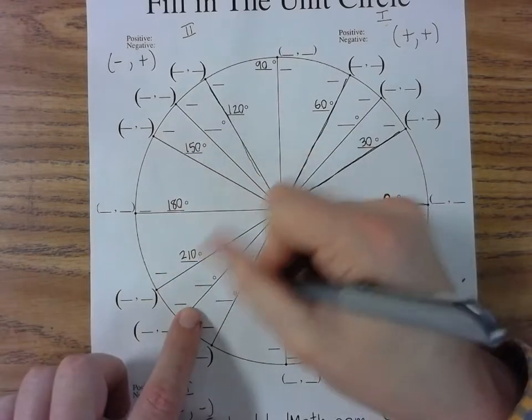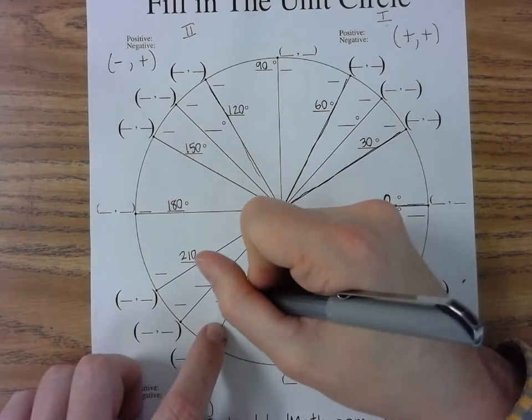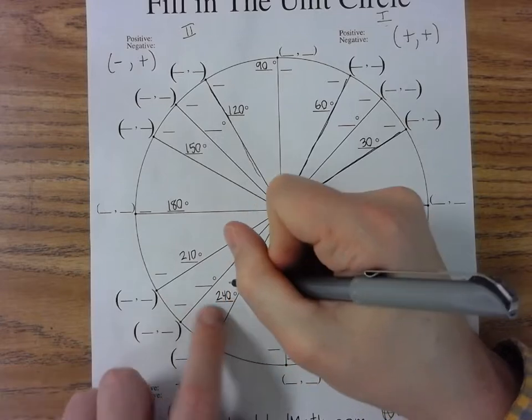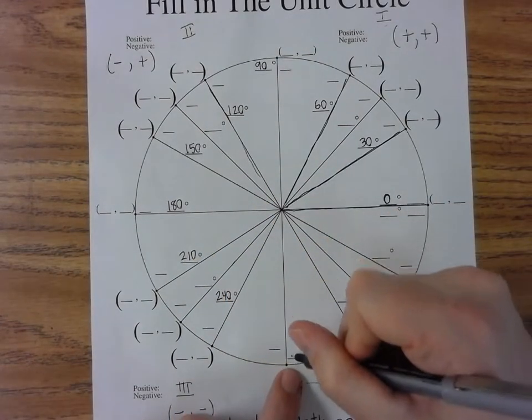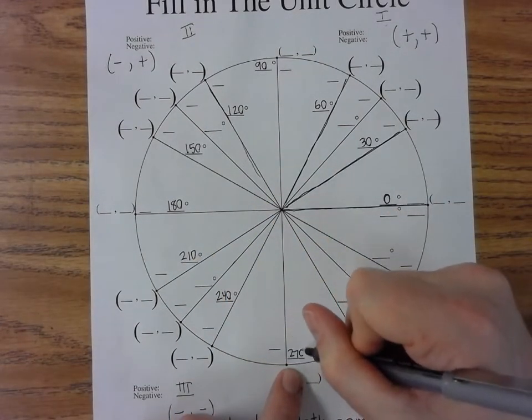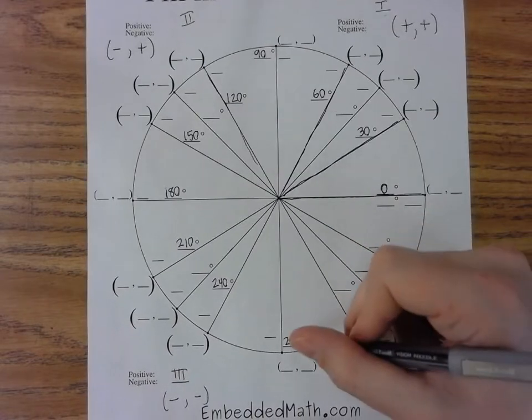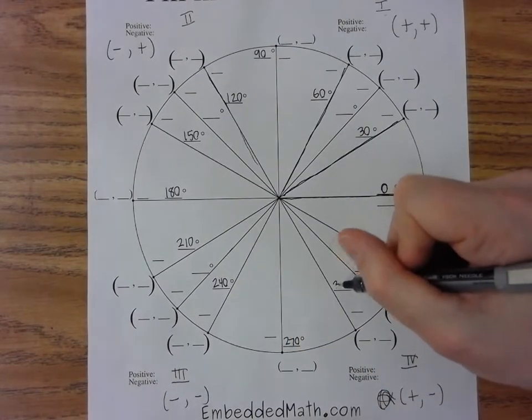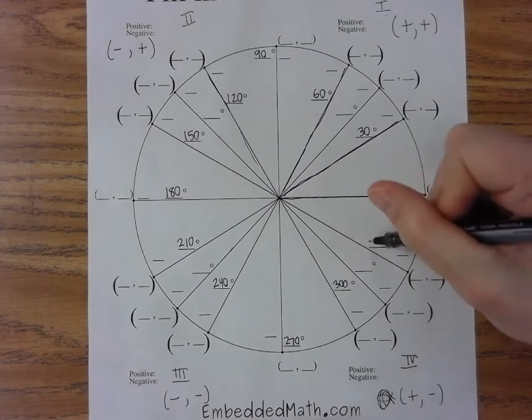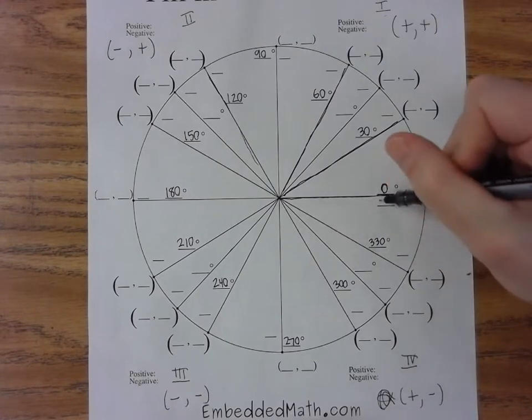Skip over the little one. 21 plus 3 is 24, 240. Down here at the bottom, that's 270. And you probably recognize 270 as well. And keep that going. 300, 330, and eventually, if you did it right, you get to 360.